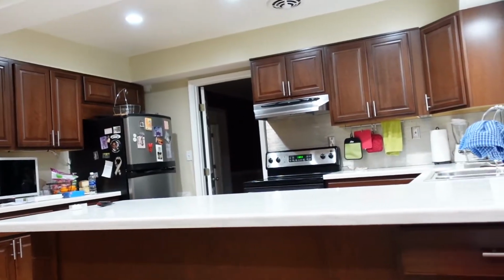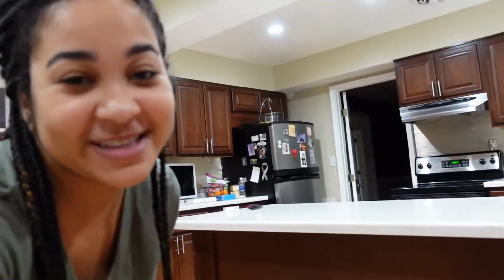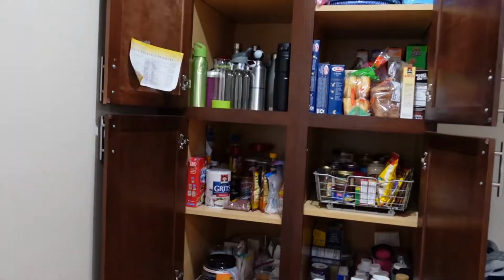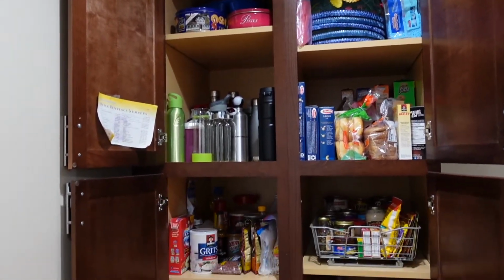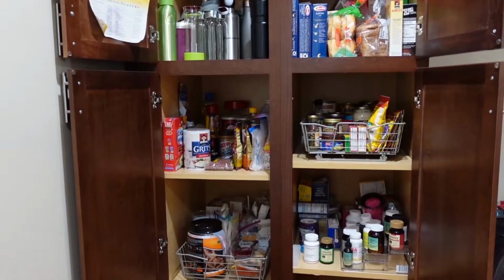I think we're about done. The countertop is actually completely empty, and so everything that was once in the cabinets is basically back in. So let's look at the results. So now this is what our cabinet space is looking like. It's a lot more organized and just clear cut.